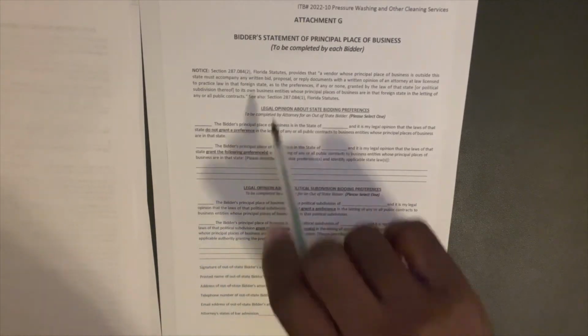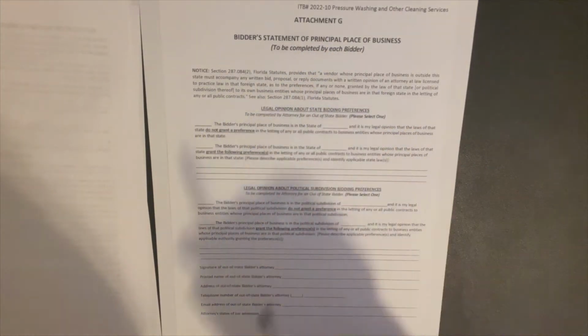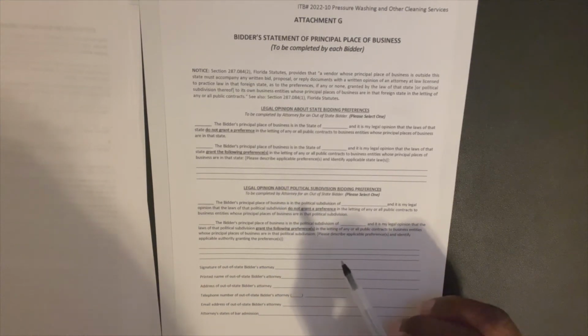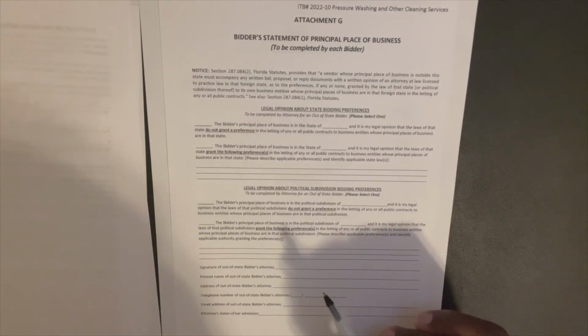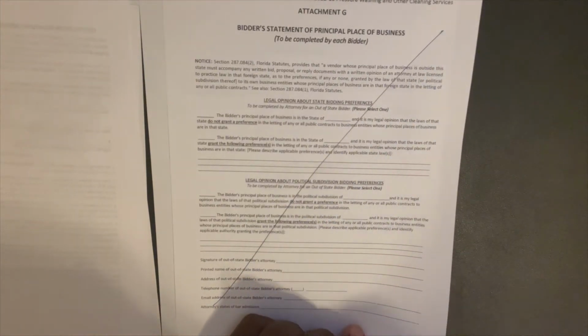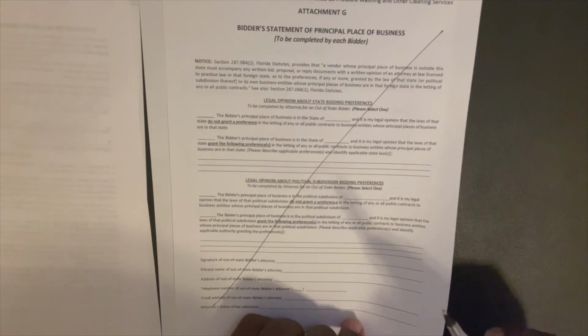So this one is the bidder's statement of principal place of business. If you're not located in the state of Florida, you would have to have this filled out. But seeing that we are located in the state of Florida, we're pretty much good. I like to put a line to make sure that they know we didn't skip it, because if there's nothing there, they'll say, oh, they forgot a page. Nope. And we're done.